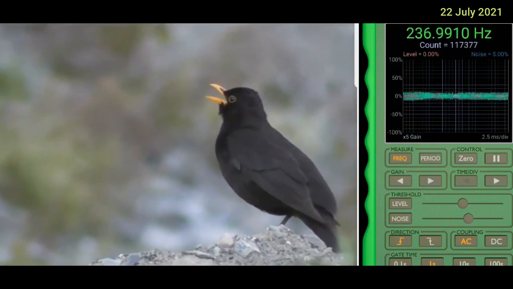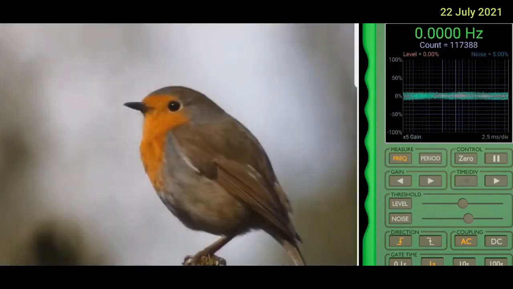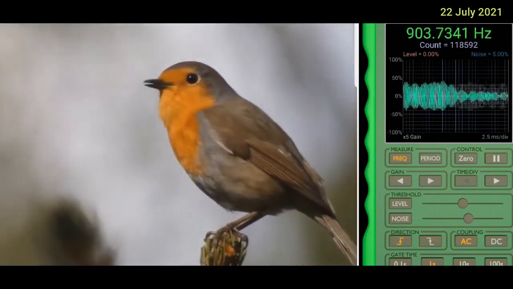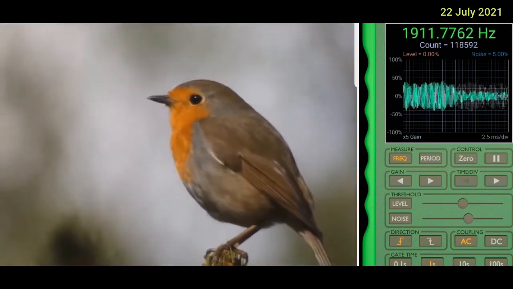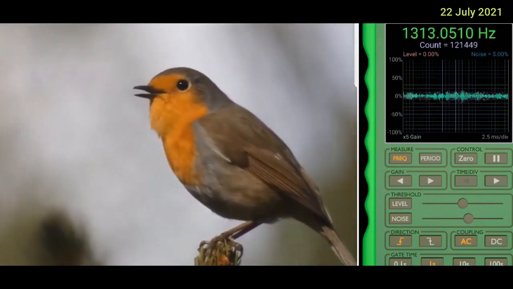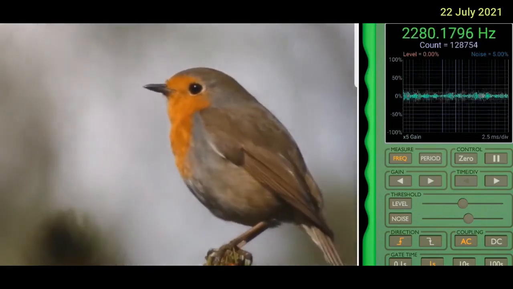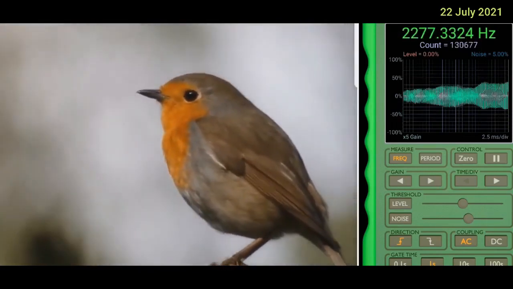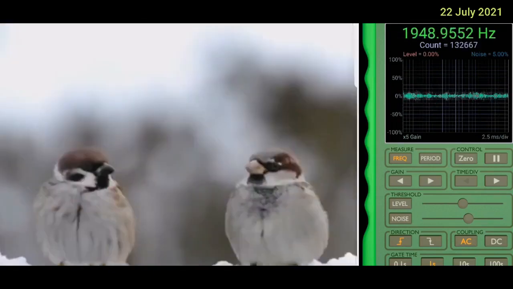If you observe the frequency there on the screen, you see sometimes the frequency of the birds chirping will go more than 2000 hertz, 2700, right?